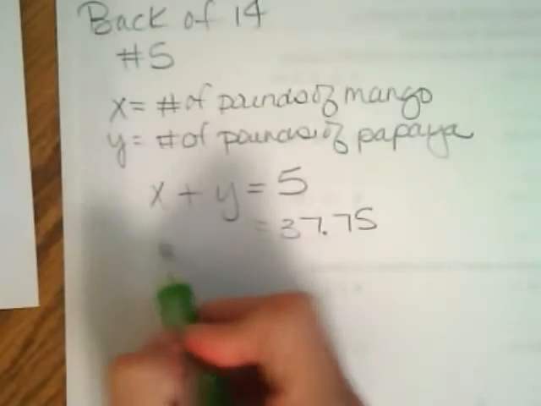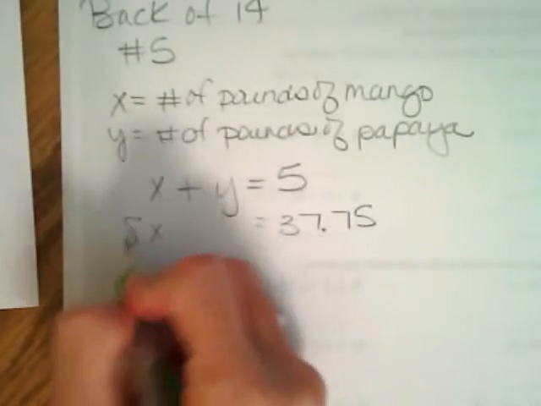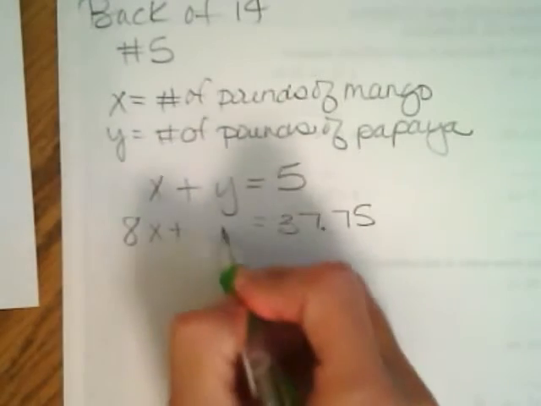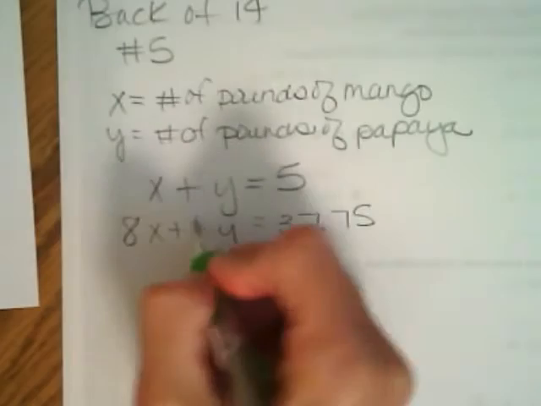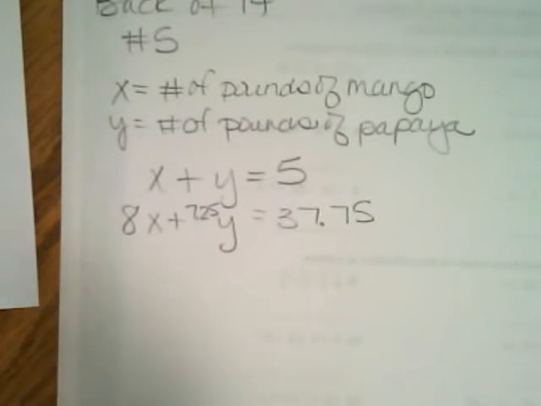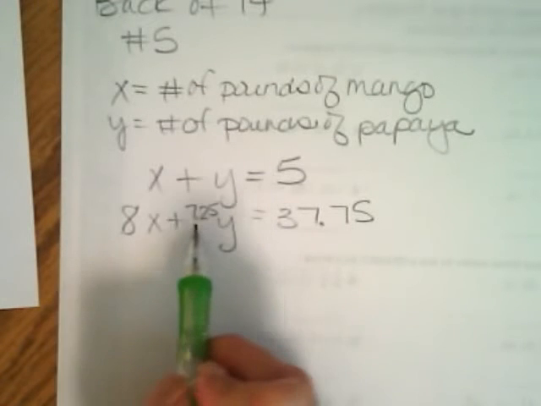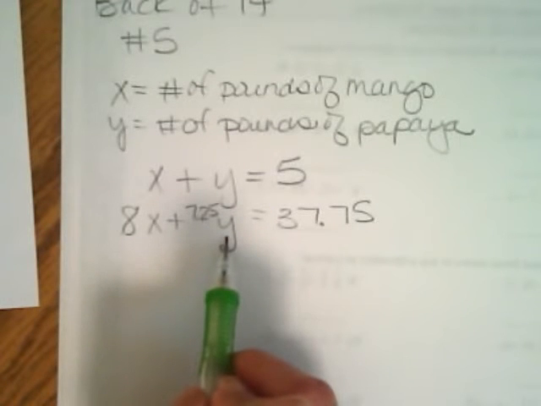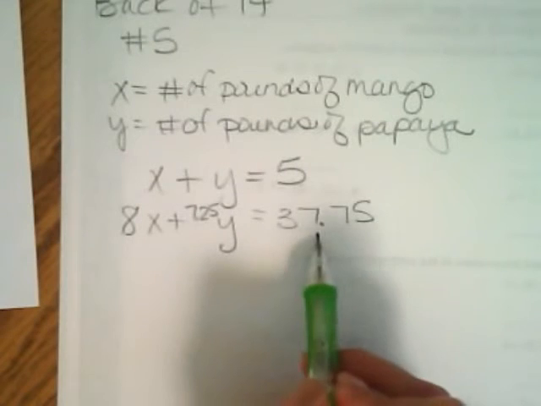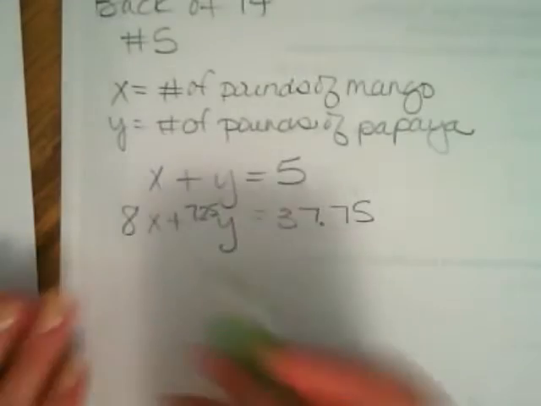X is mango, and how much does each pound of mango cost? $8. And papaya is $7.25, and I didn't leave enough room, so sorry. So now, $8 times the pounds of mango plus $7.25 times the pounds of papaya is going to give me $37.75. So now I've got my equations, and I can set them up and solve.